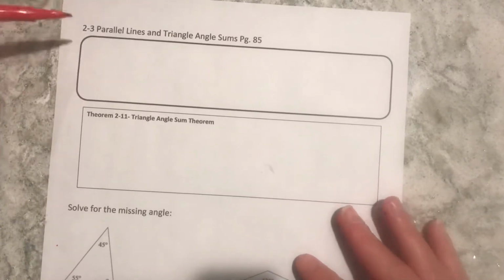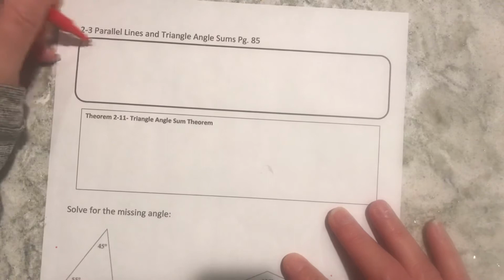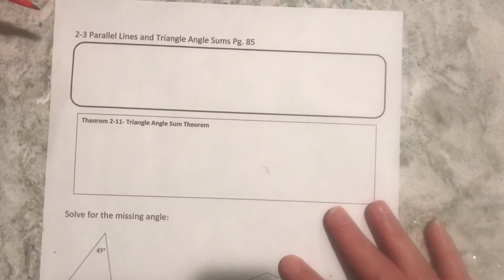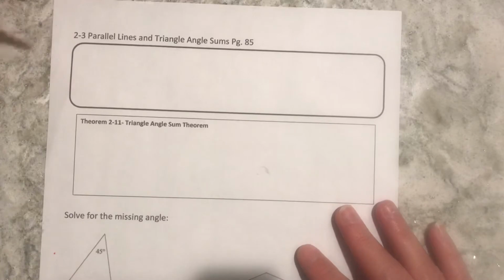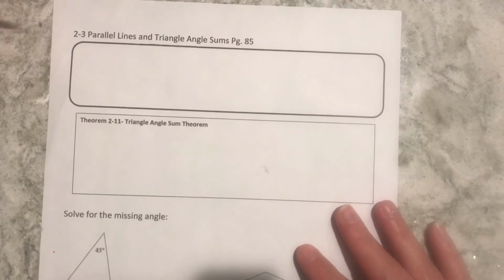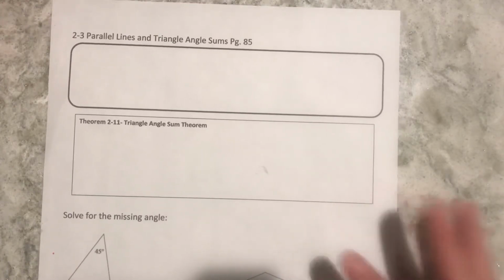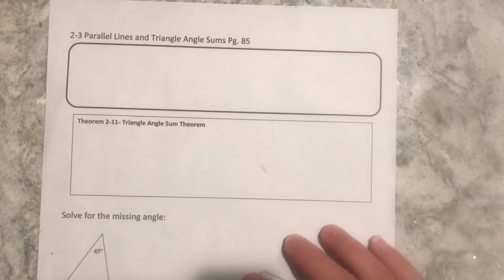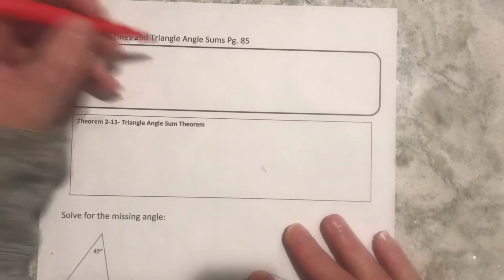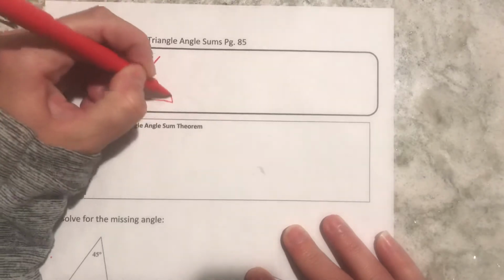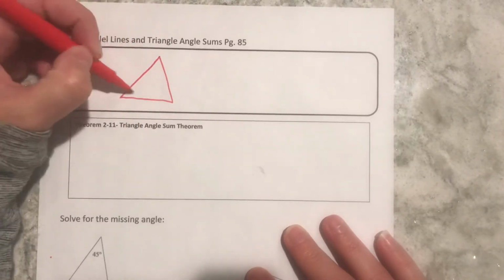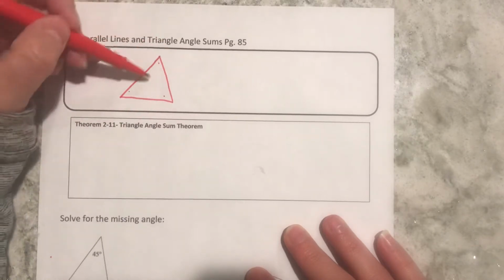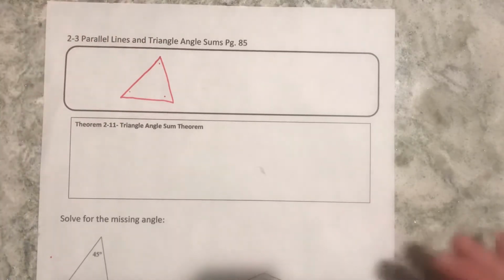So if you could please grab your note packets out, turn to section 2-3. It's the very next section in the note packet, and I'll give you a couple seconds for that. You could even pause if you want and come back to this. But today we're going to be talking about triangles. So hopefully you know what a triangle is. Triangle, 3-sided figure. A triangle has 3 sides, but it also has 3 angles. And today it's all about the angles in a triangle.